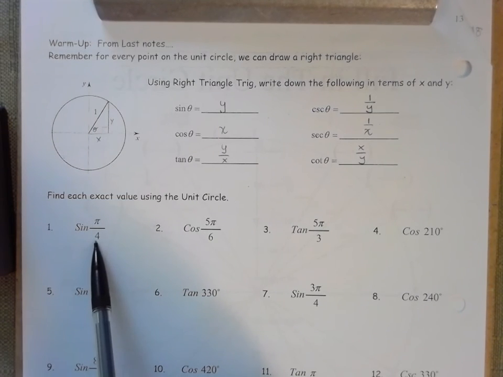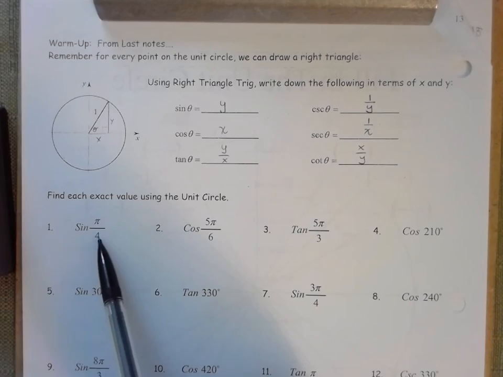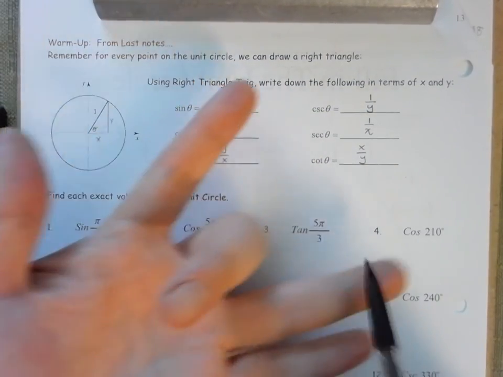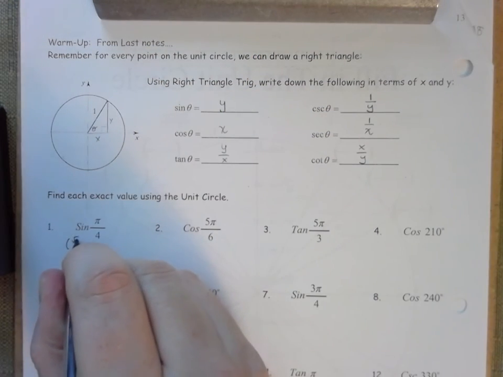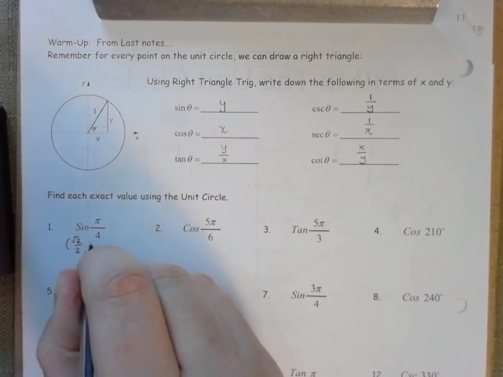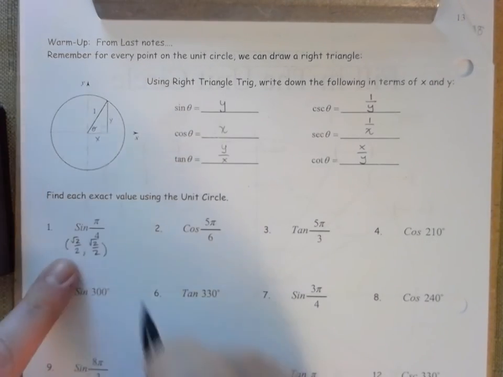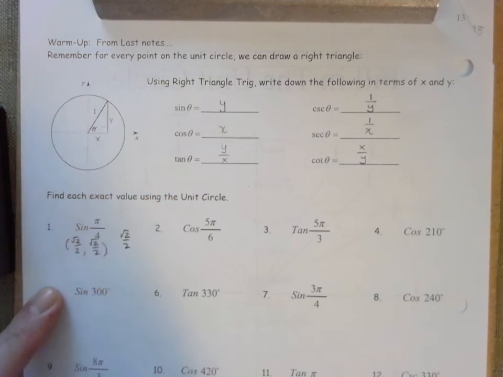Pi divided by 4 is the angle, which we're going to feed into the sine ratio. Pi is 180 divided by 4 is 45 degrees. 0, 30, 45. Fold down my middle finger. Root 2, root 2. This corresponds to the point square root of 2 divided by 2, square root of 2 divided by 2. The sine value is the value of y. Our first answer is root 2 over 2.